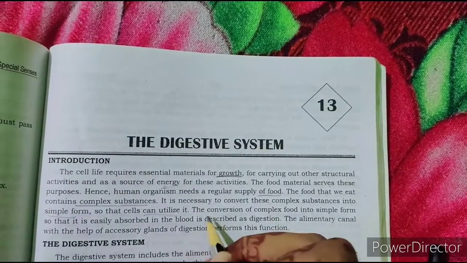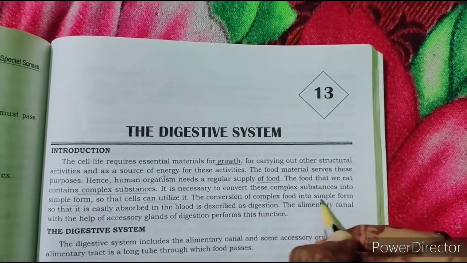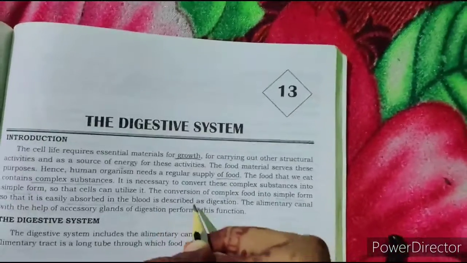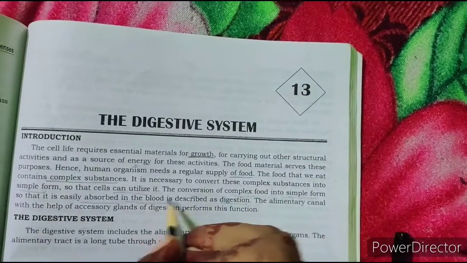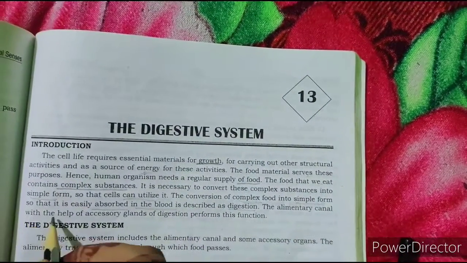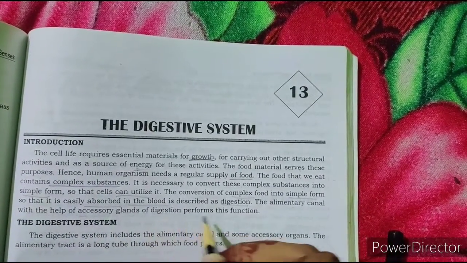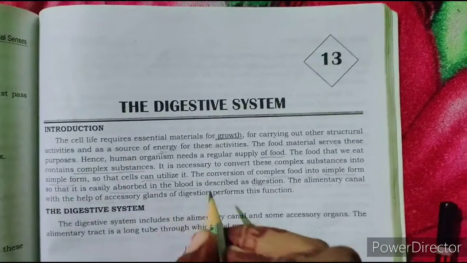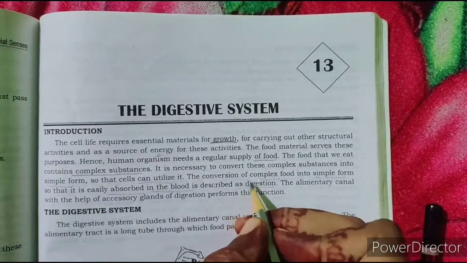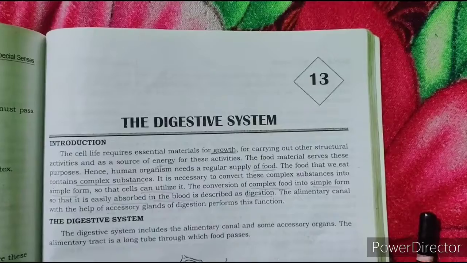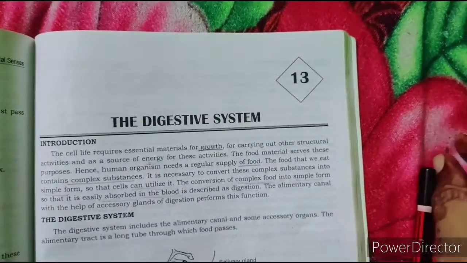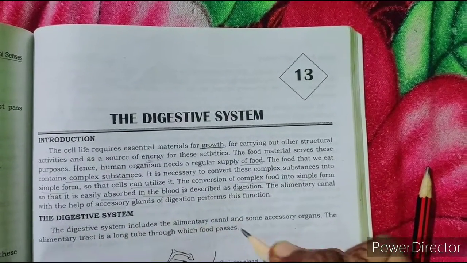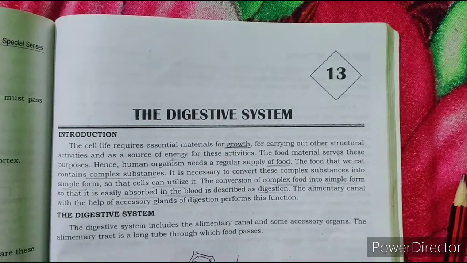Okay? The conversion of complex food into a simple form so that it is easily absorbed in the blood is described as digestion. Okay, the alimentary canal, with the help of accessory glands of digestion, performs these functions. Now you will know how our body converts the complex food substances into a simple form, so that it is easily absorbed in the blood, and our digestive process is performed.